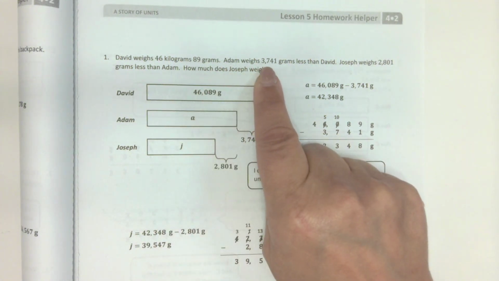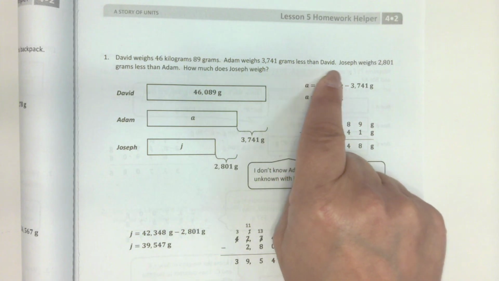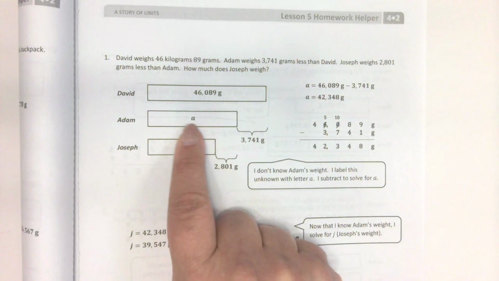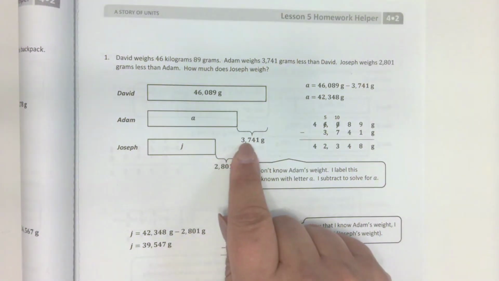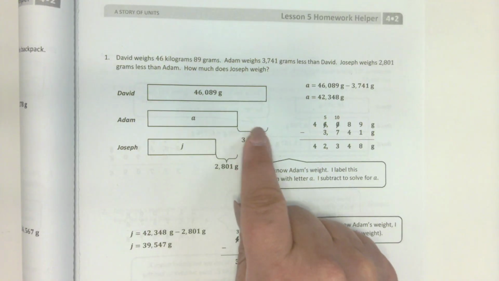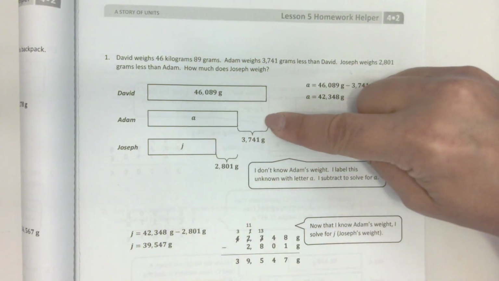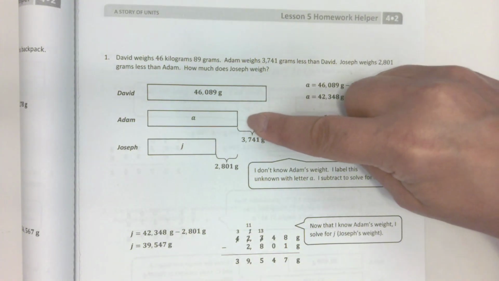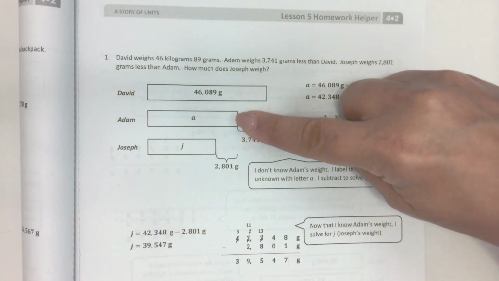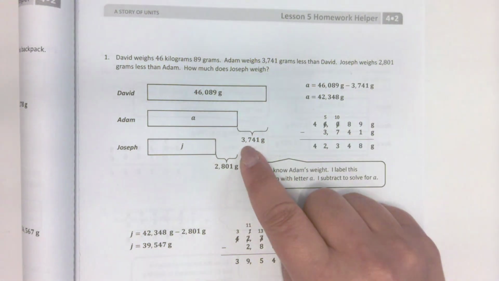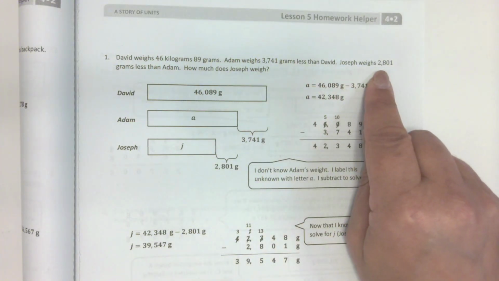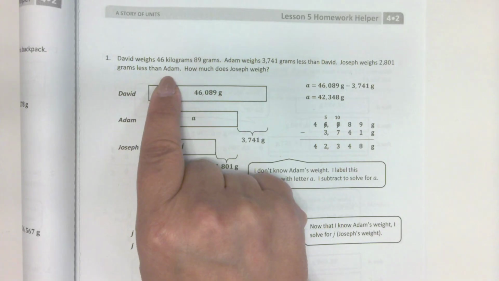Adam weighs 3,741 grams less than David. So here's Adam's tape diagram. We don't know how much he weighs, so they put the letter A for Adam's weight. We only know he weighs 3,741 grams less than David. So this space from the end of Adam's tape to where David's tape ends, this is how much less Adam weighs. So they labeled the space with 3,741 grams.